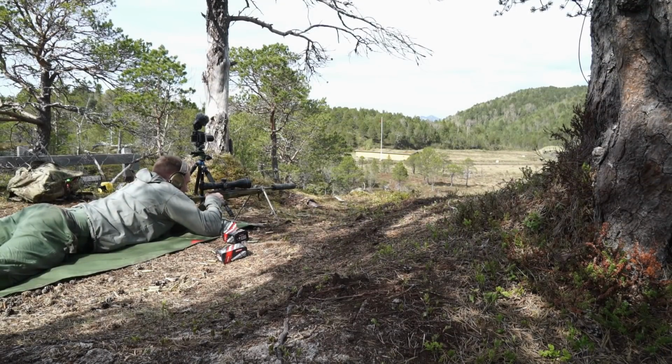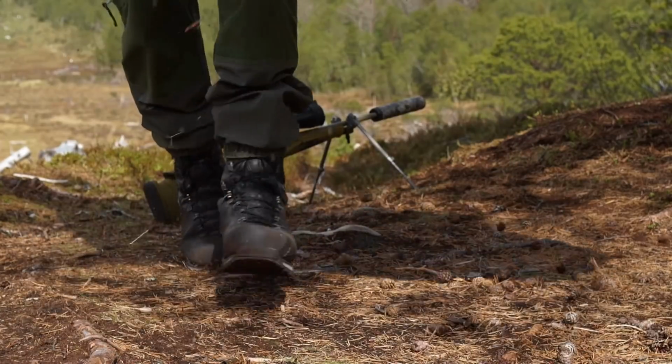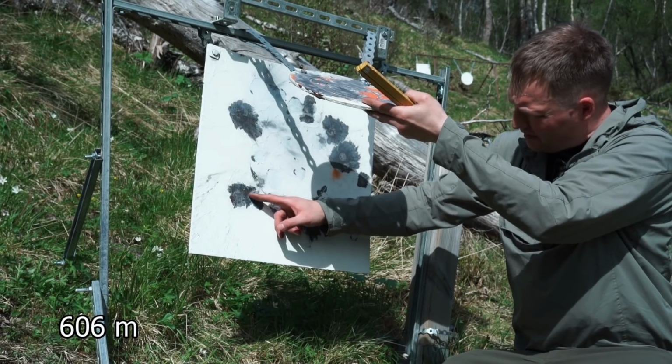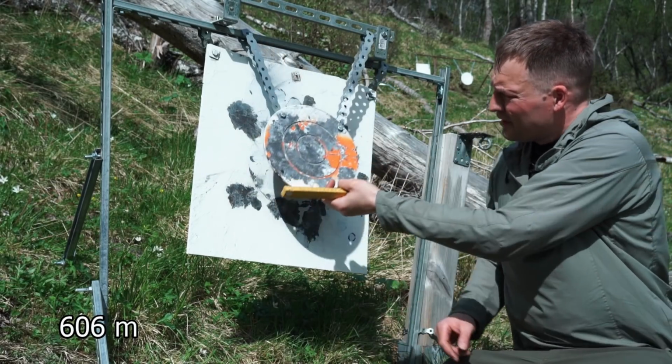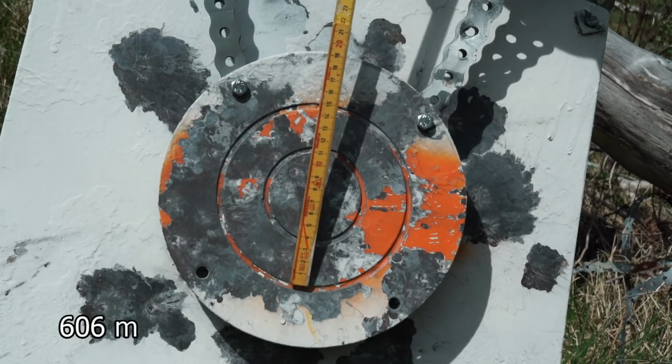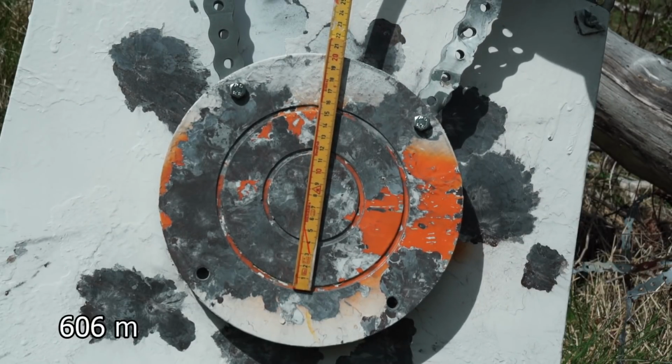That's it for today. So there's a lot less shooter error now. I just need to stay on top of the wind call. As you can see, my wind calls are not where they are supposed to be yet.